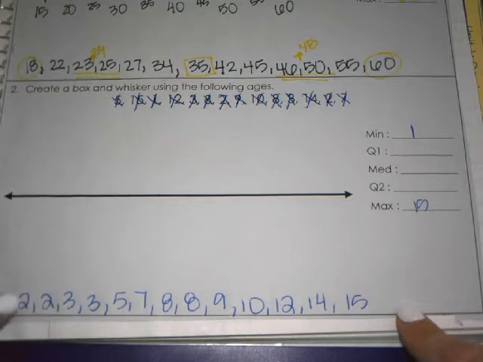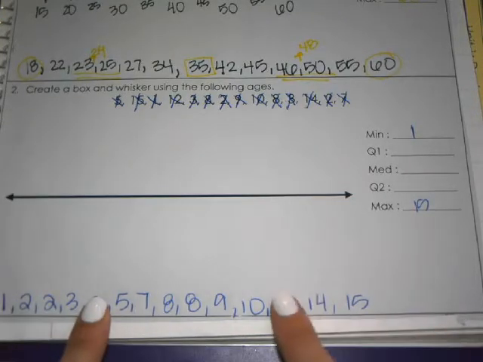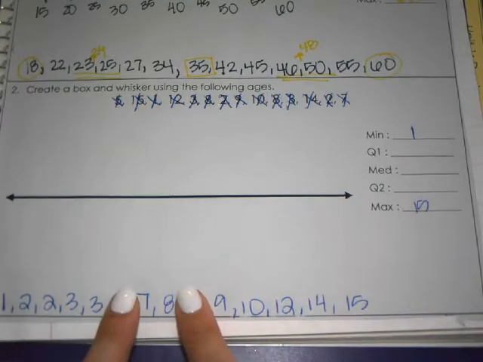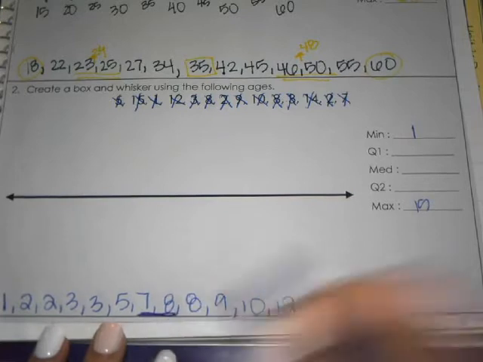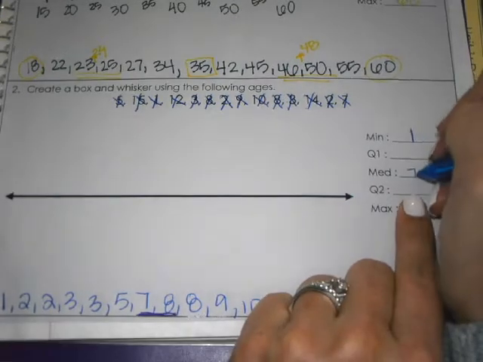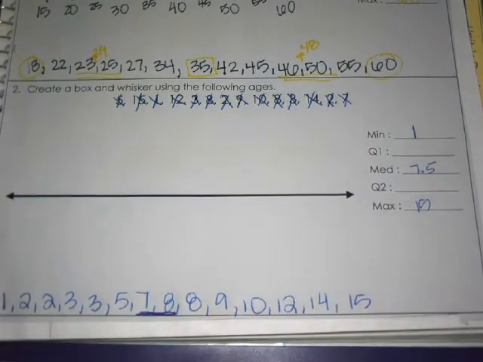2. So when I go 1, 2, 3, 4, 5, 1, 2, 3, 4, 5, I have that 7 and 8 are in the middle. Therefore, my median is 7.5.